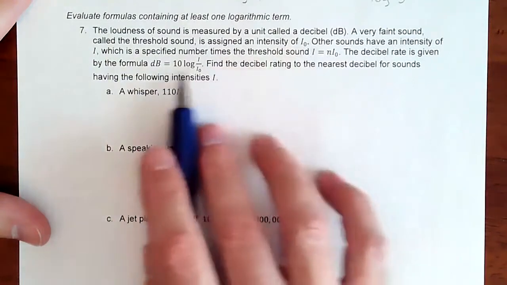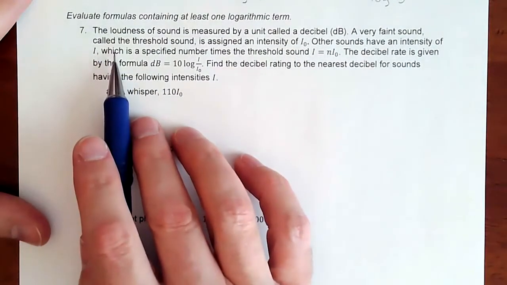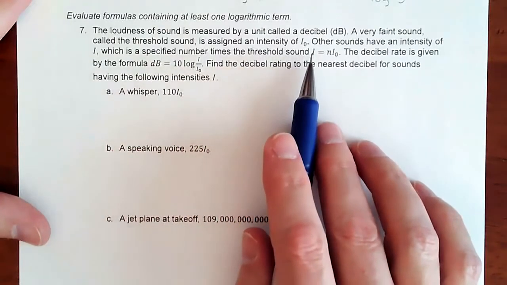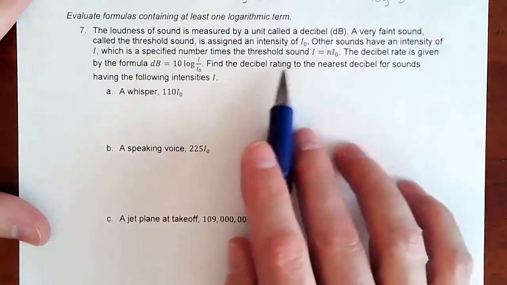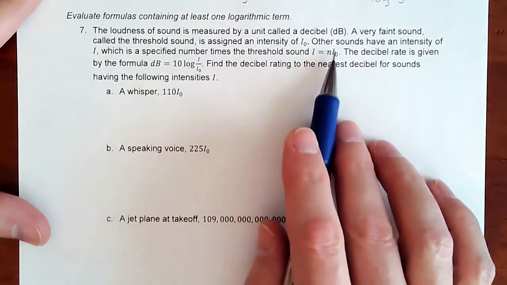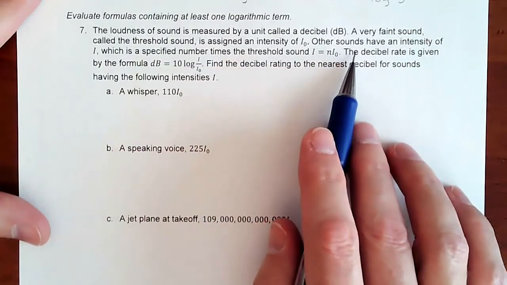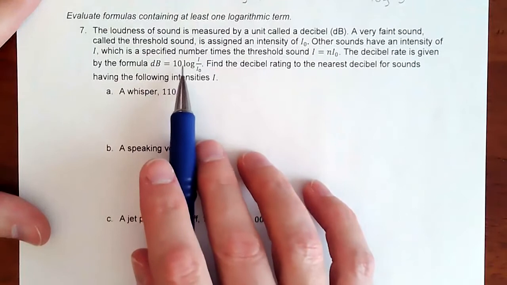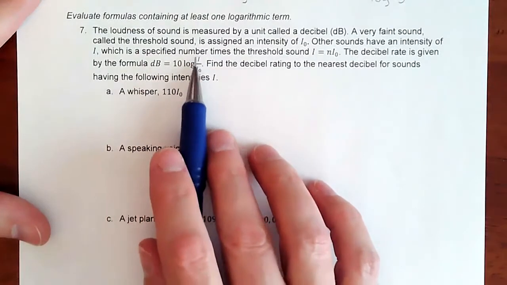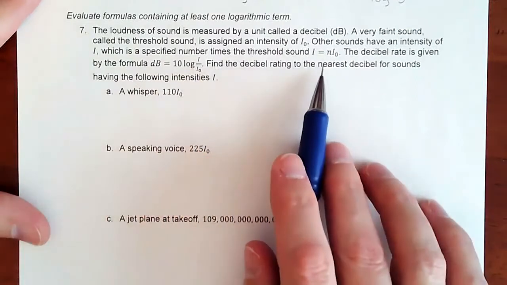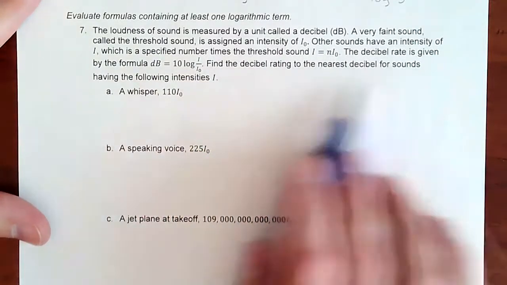Other sounds have an intensity of I, which is a specified number times the threshold sound. So I is going to equal some value times this initial sound. And then the decibel rating is given by the formula decibels equals 10 times log of this intensity divided by an initial intensity. Find the decibel rating to the nearest decibel for sounds.